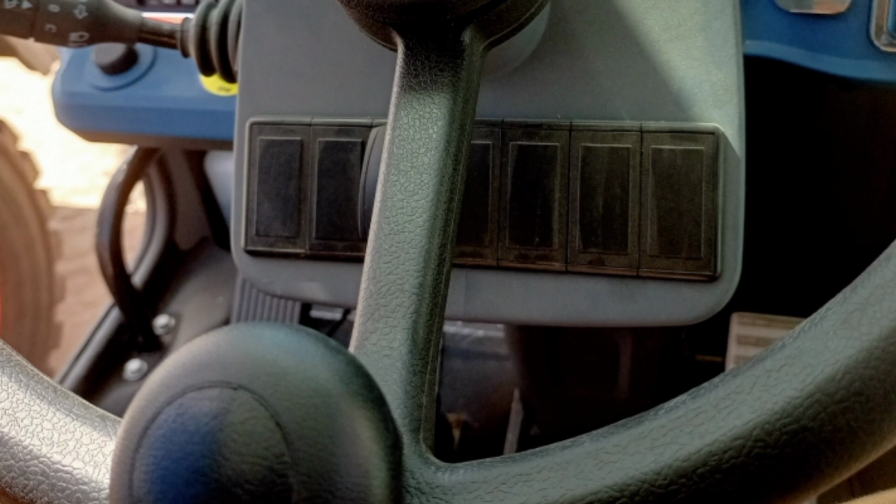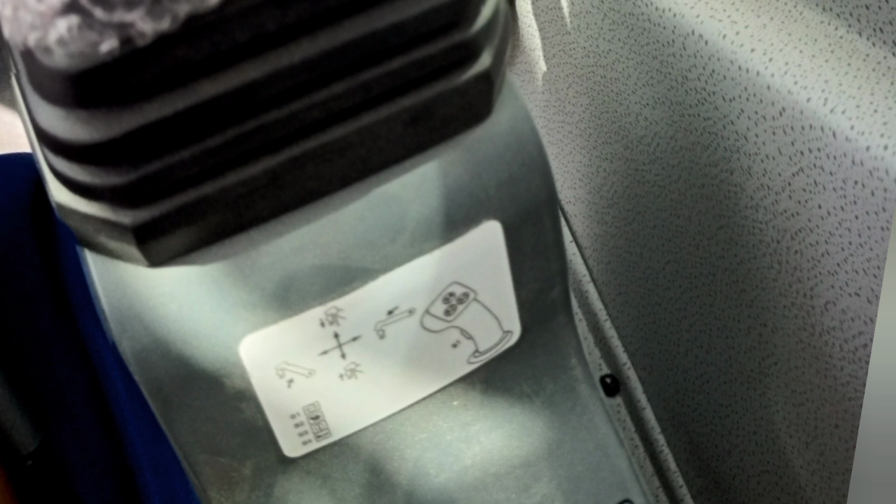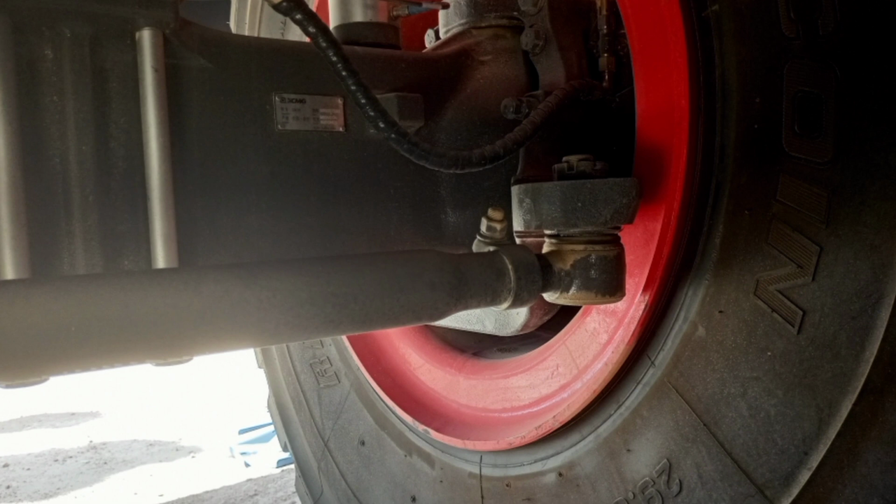Frame. The structural base of the crane, providing support and stability for all other components. Wheels and tire. Heavy-duty wheels and tires allow the crane to move across different types of terrain. Outriggers. Extendable supports that stabilize the crane during lifting operations, preventing tipping.